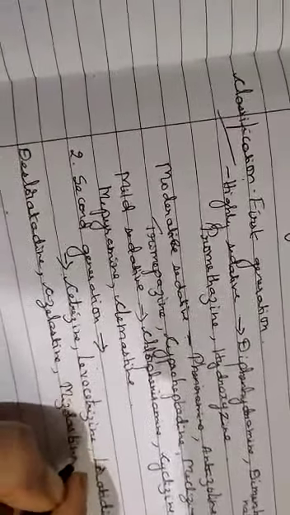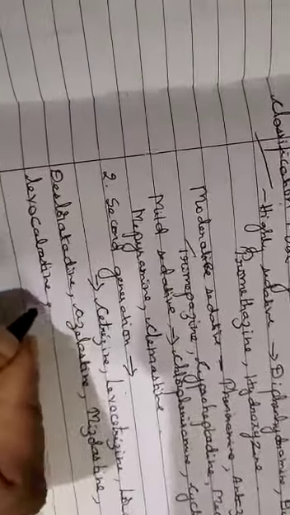Then we have examples like azelastine, emedastine, levocabastine, then fexofenadine.